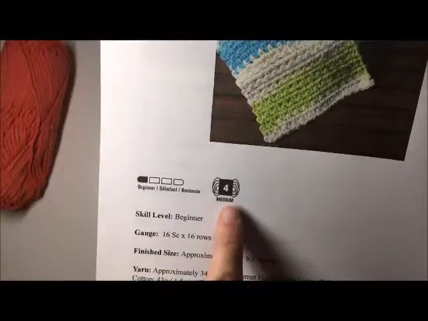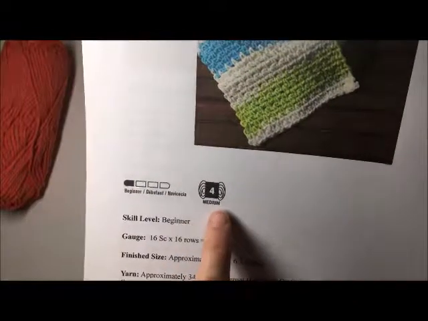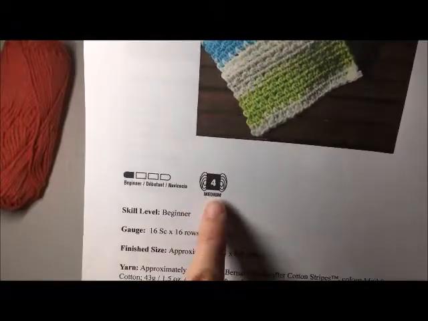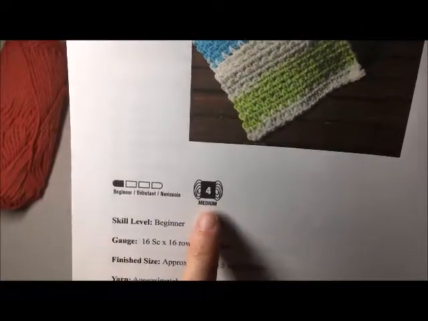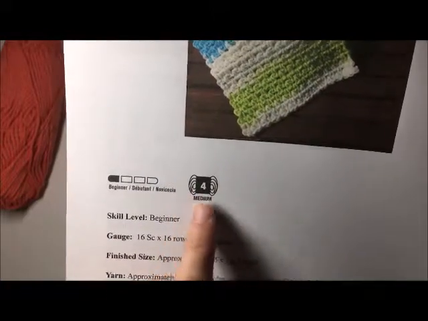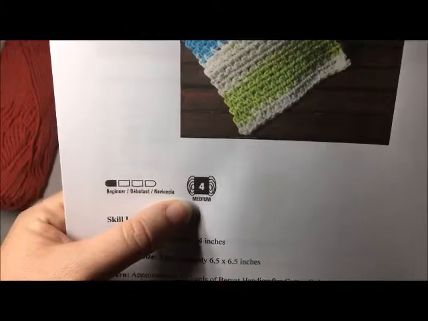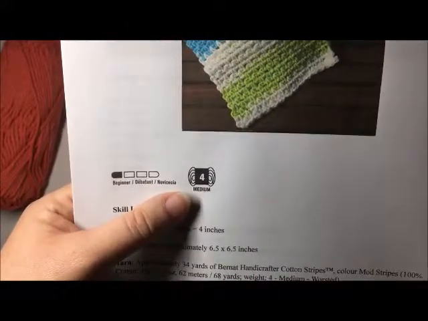The next symbol that you see here is the yarn weight symbol. This symbol will also correspond with the label on the ball of yarn that you're going to use. And this just made an easy way for someone to determine what weight of yarn they're going to need for a particular project.